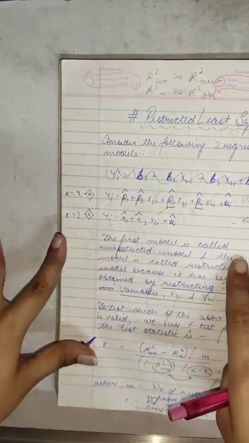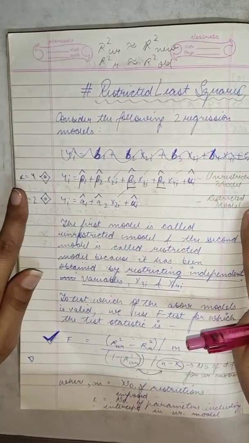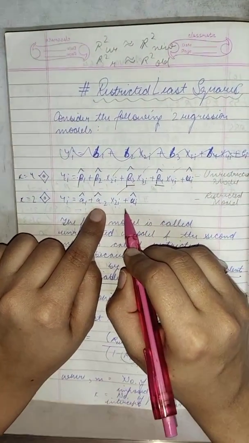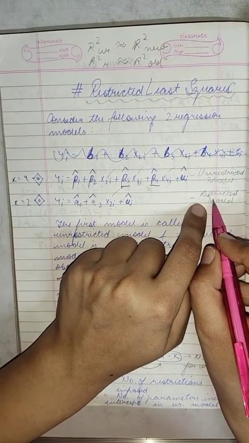So step 1, whenever you have a question, is to identify which model is restricted or smaller and name it as the restricted model.